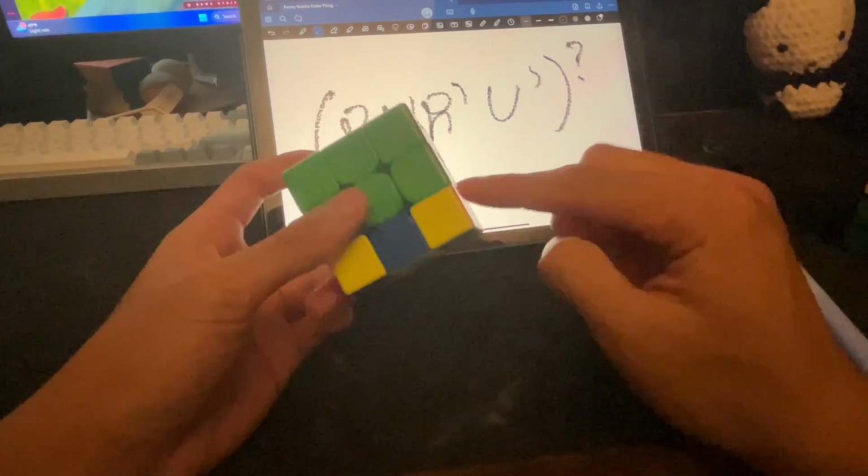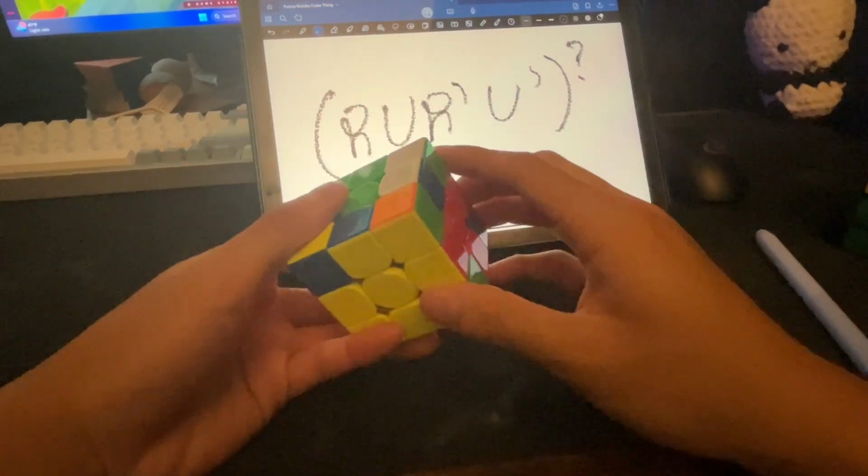Make sure you're doing the last U prime. As you can see, now it's solved. And then we can go to the next corner. And then we can just do it until it's solved. And then the last corner, we can do this algorithm until it's solved.